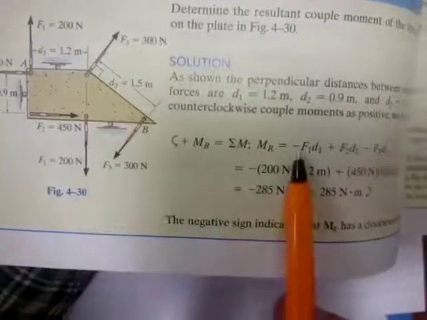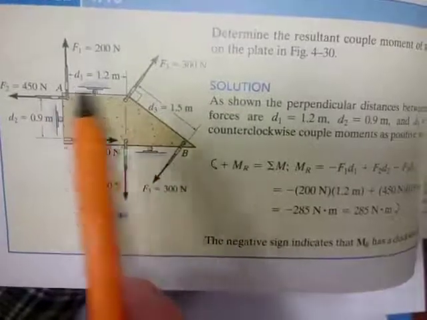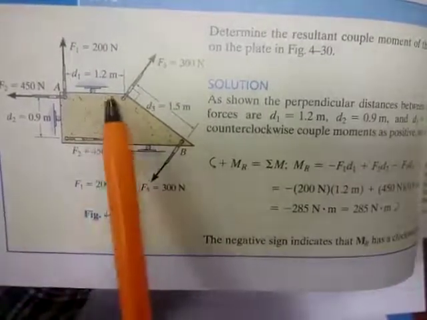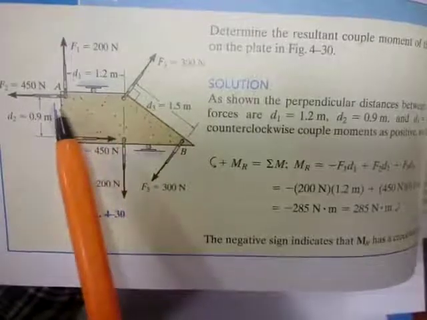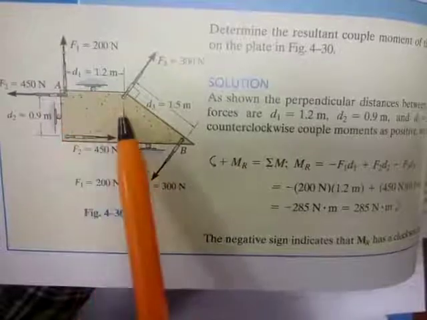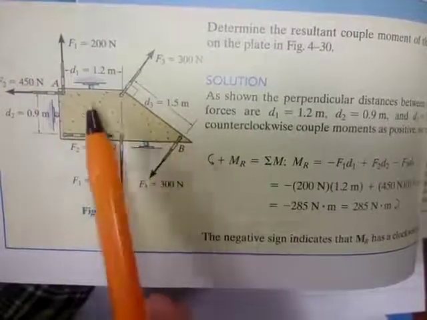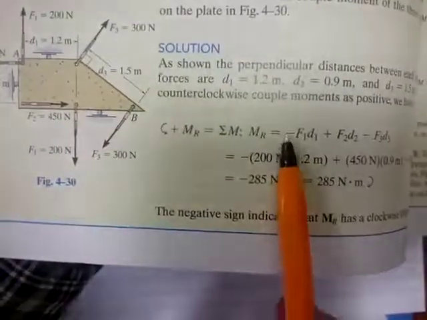But why is there a minus there? Because this couple causes a clockwise rotation. How do you see that? Imagine there's a steering wheel here, and you push up with your left hand and push down with your right hand. What is the sense of rotation of that steering wheel? It will be clockwise. That's why there's a minus here.